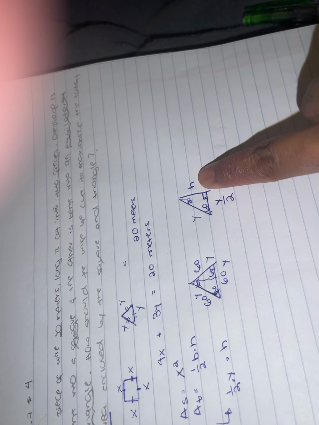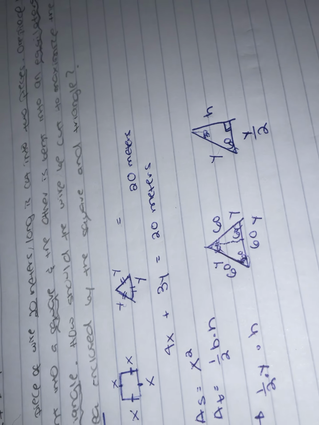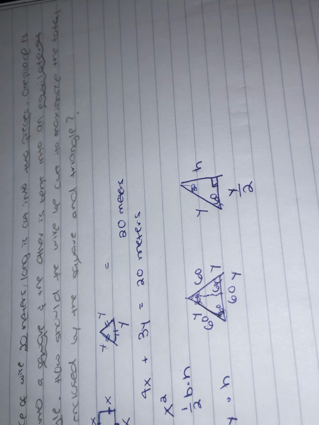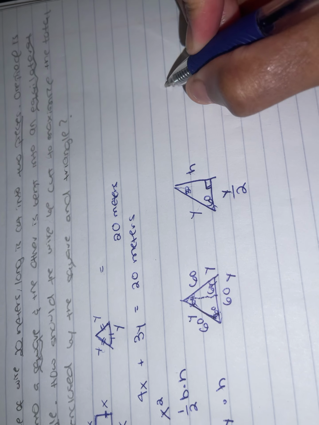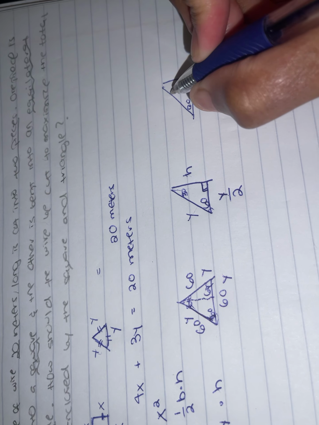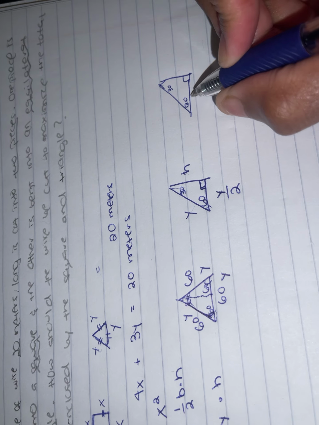We can either use the Pythagorean theorem to find h, or use the standard 30-60-90 right triangle.